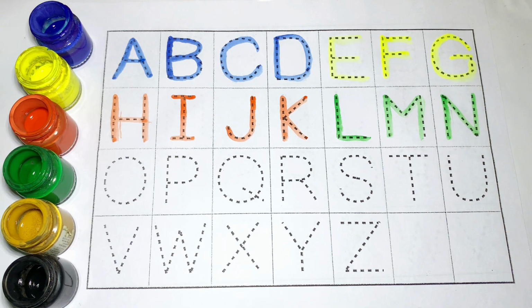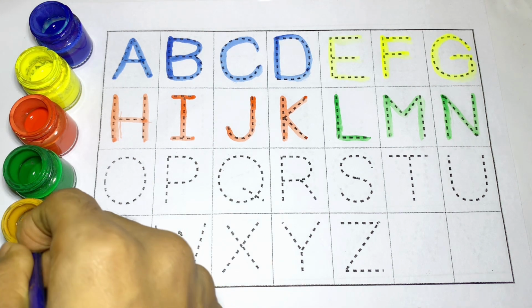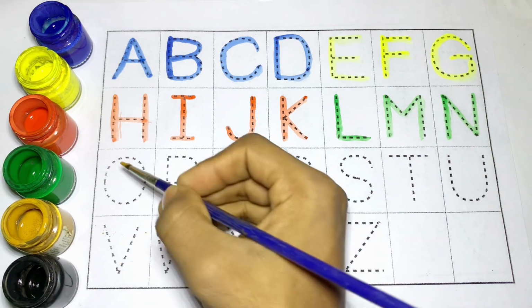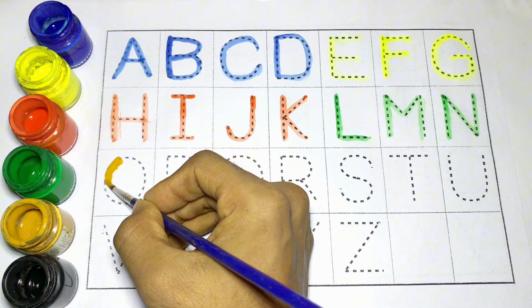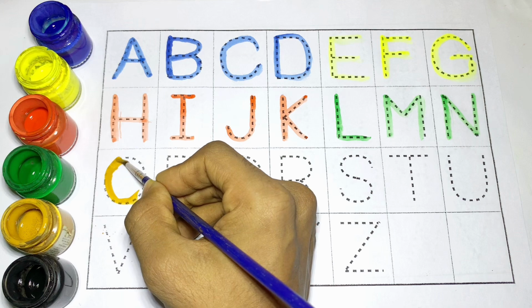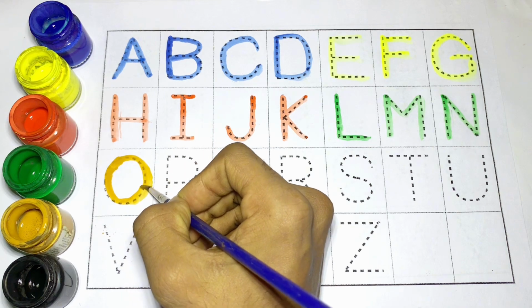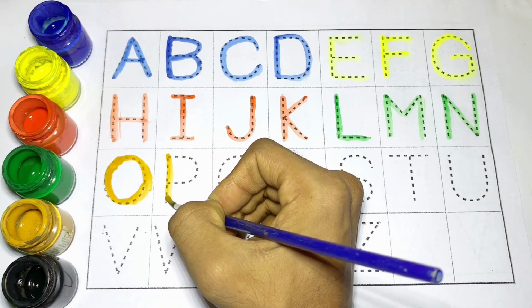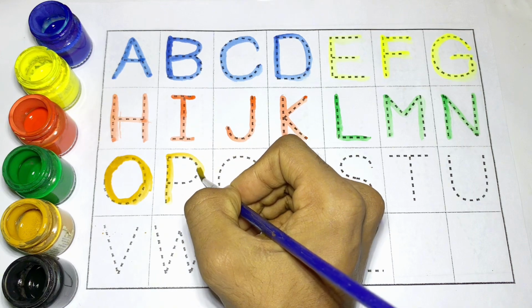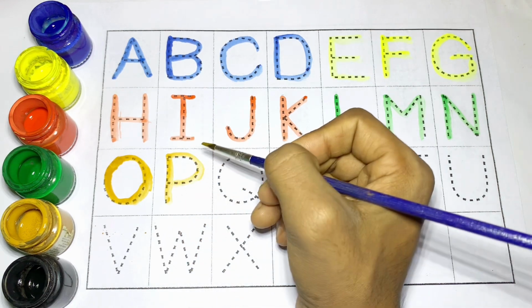Kids now draw O for orange, O for octopus, and use yellow ochre color. P for parrot, P for penguin.